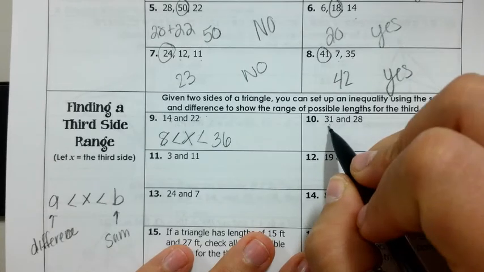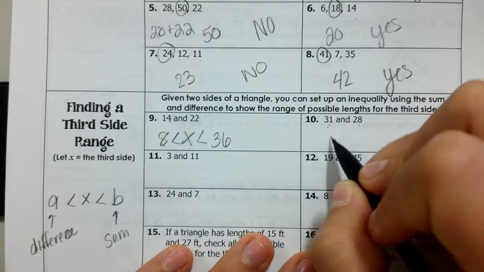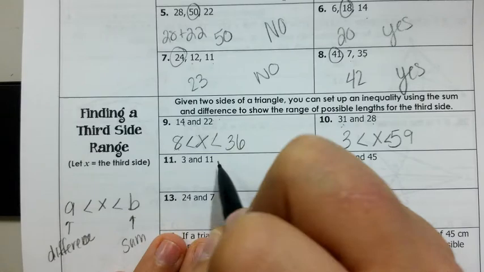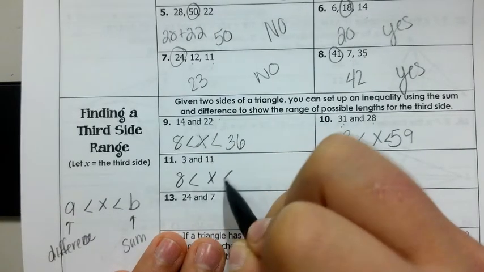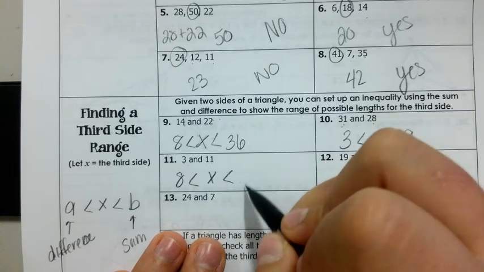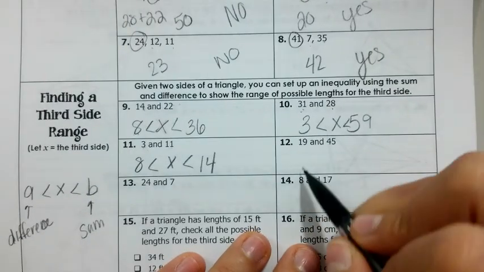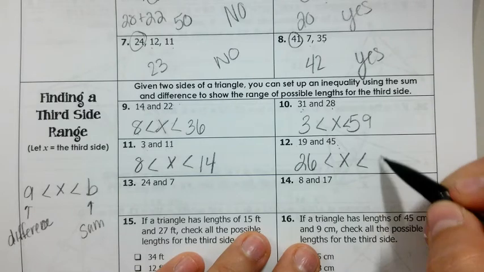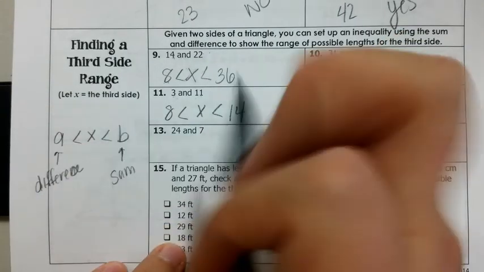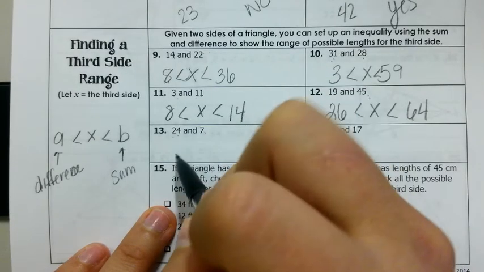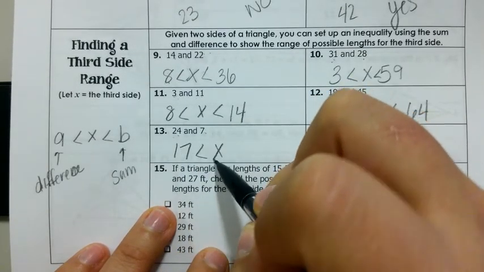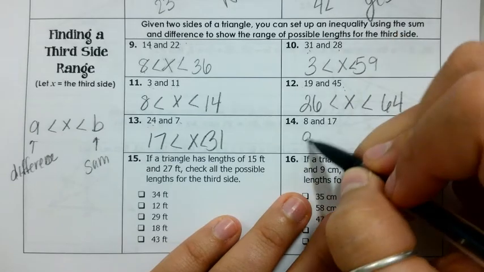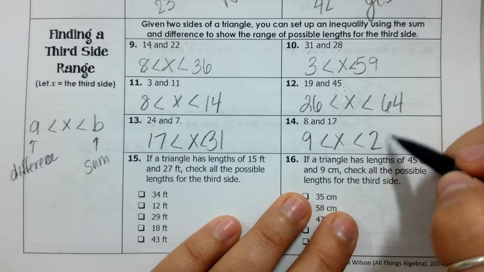Okay, so if we subtract, 31 minus 28 is 3, and if we add them, we get 59. 11 minus 3 is 8, and 11 plus 3 is 14. 19 minus 4 is 26. 19 plus 45 is 64. 24 minus 7 is 17, and 24 plus 7 is 31. 18 minus 17 is 9, and 18 plus 17 is 25.